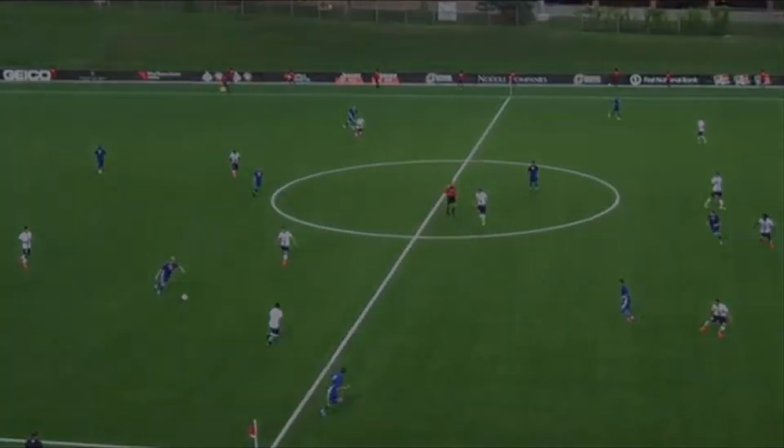Now that you've seen some examples of how you can move off the ball to create space for yourself and for your teammates, move on to the lesson for a chance to try these in action.